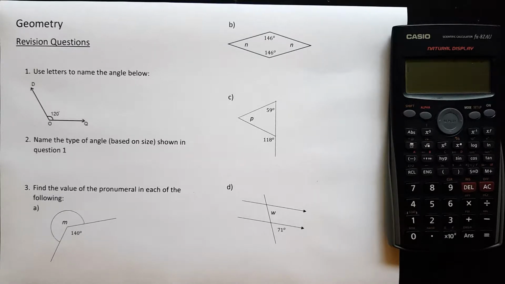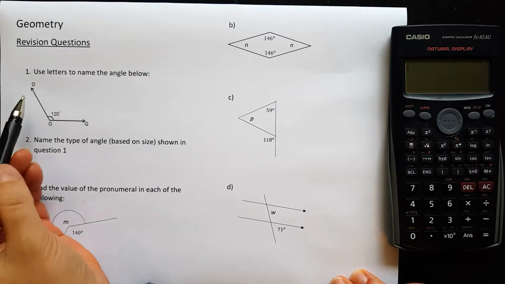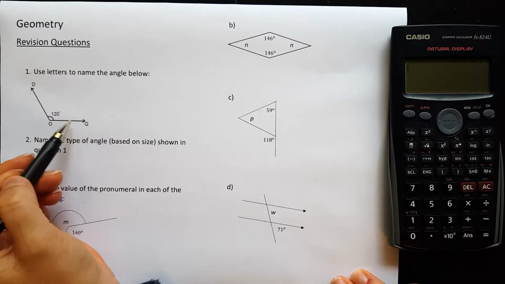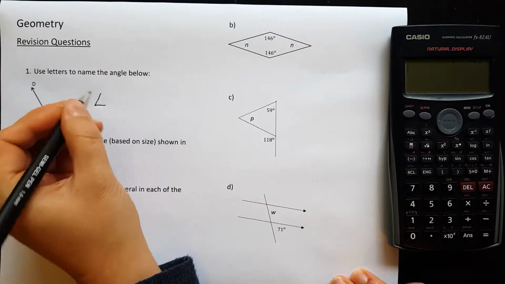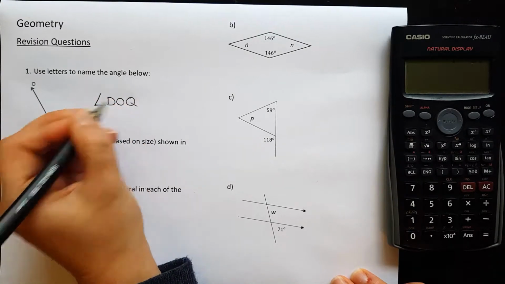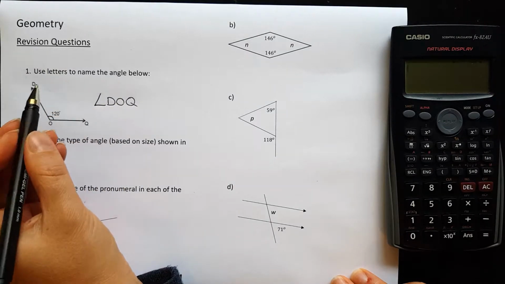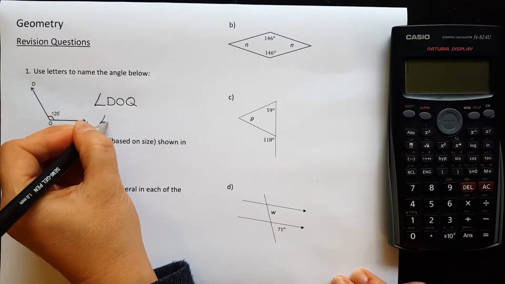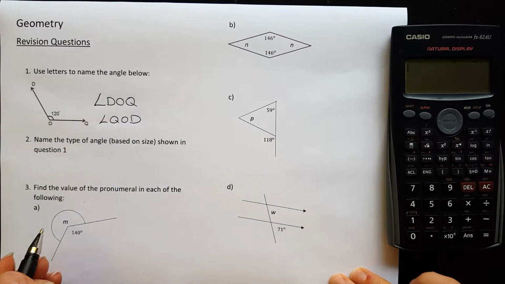Okay, so let's have a look at question number 1. Use letters to name the angle below. That's just using these letters, the D, the O, and the Q, to label the angle. That would be angle DOQ. The O has to be in the center because that's the vertex of the angle, but you could also have had angle QOD. Either one of those would be correct.